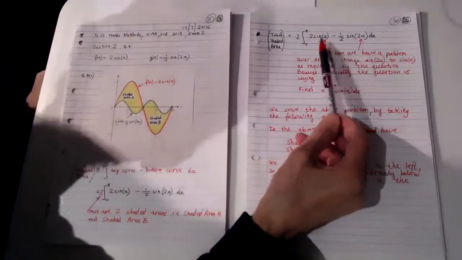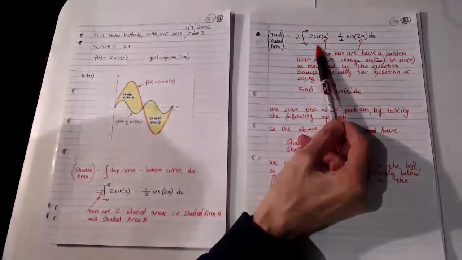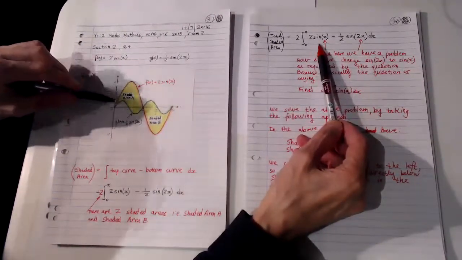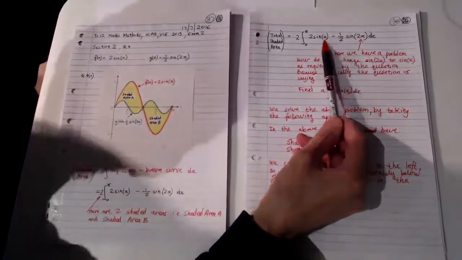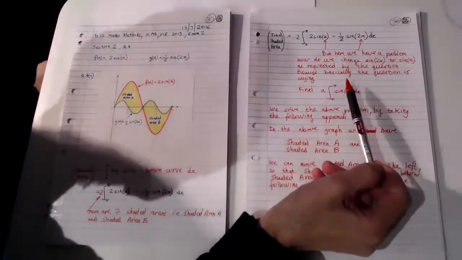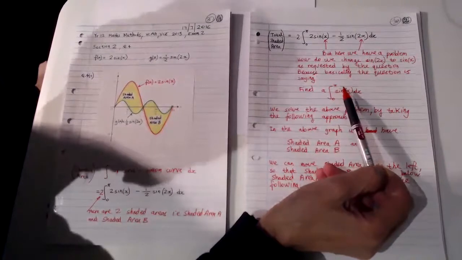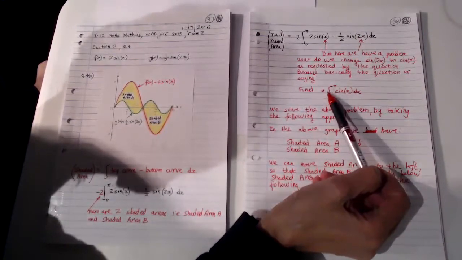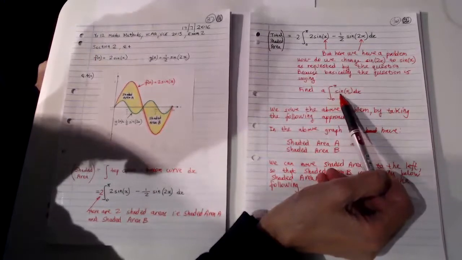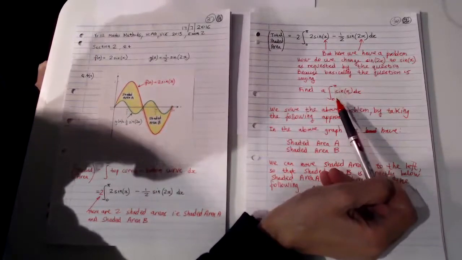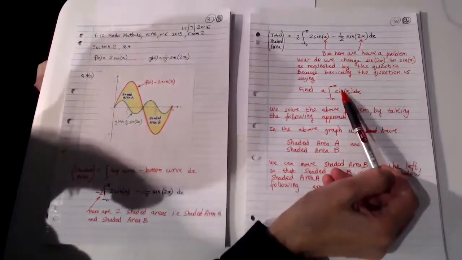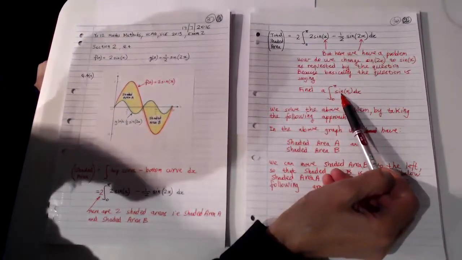Now, that's correct. That does give you correctly the yellow area between the two curves. But the problem is that in the question, they want the final answer in terms of A times the integral of sin x between 0 and π. That is, they want the final answer in terms of one sine function.